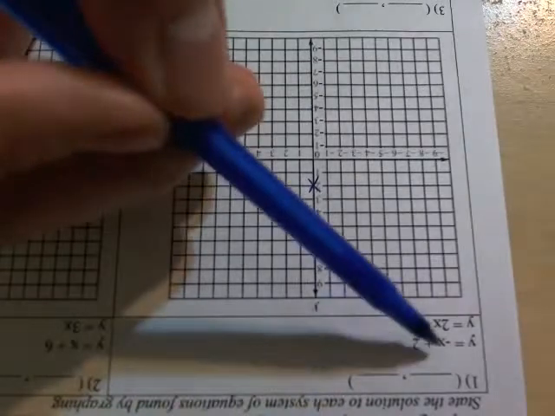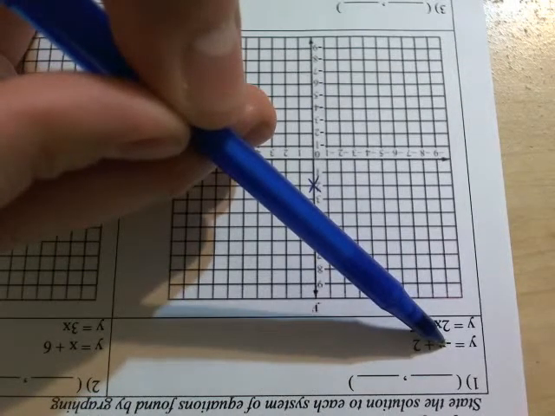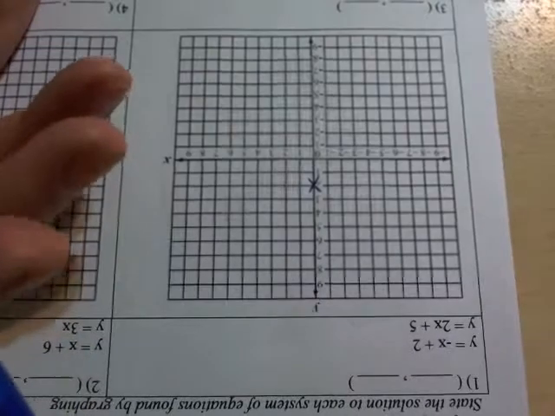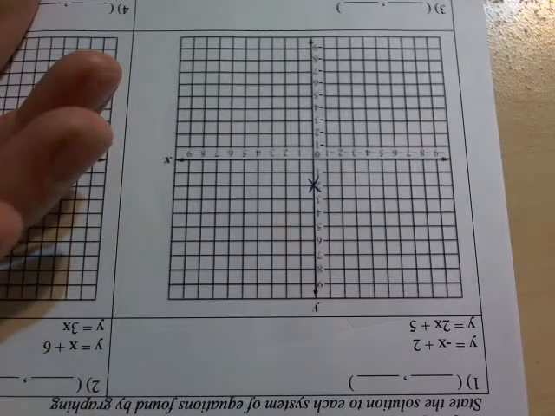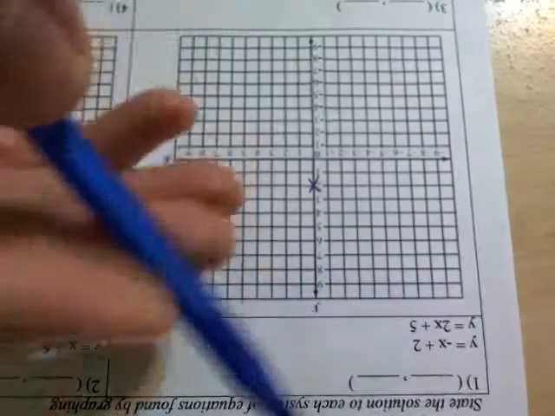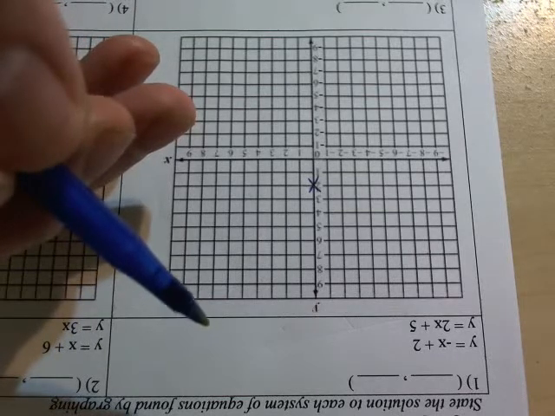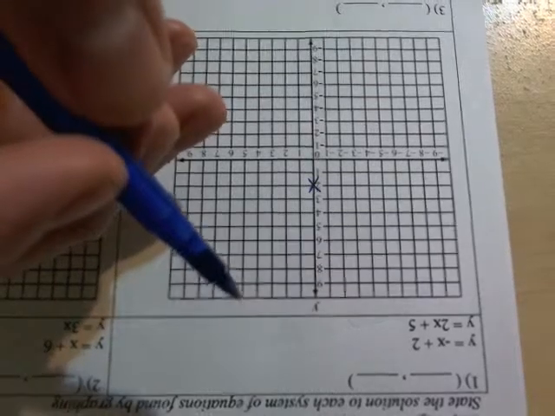Then I go look at my slope. My slope is whatever's here in front of x. Well, the number that's there is non-existent. So as you already know, that's the same as a 1. And of course, slope has to be a fraction, so that's actually going to be 1 over 1. And there's a negative sign there, so it's actually going to be negative 1 over 1.